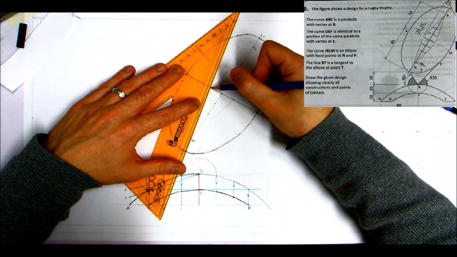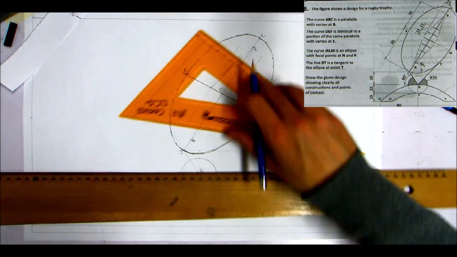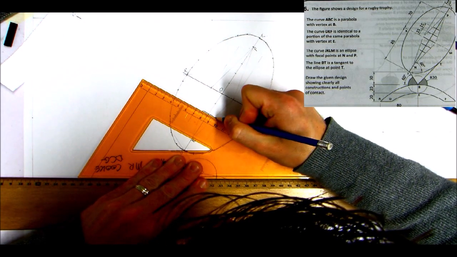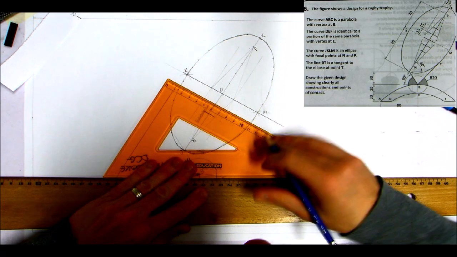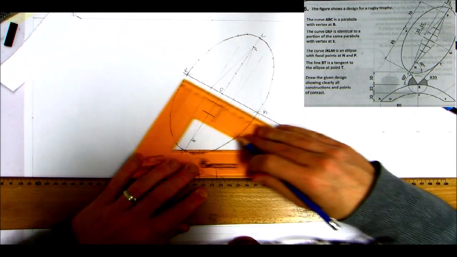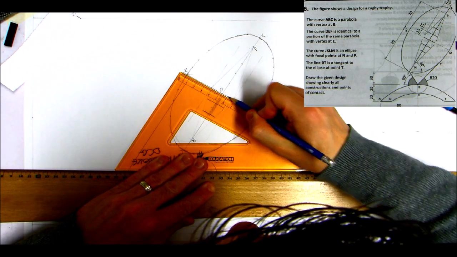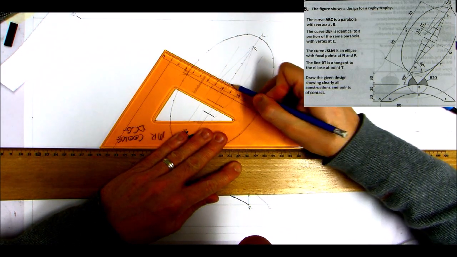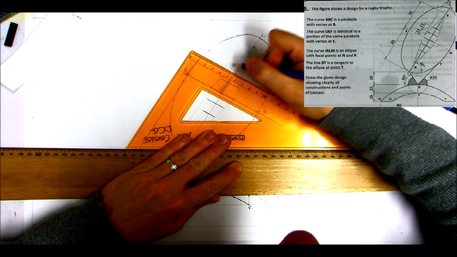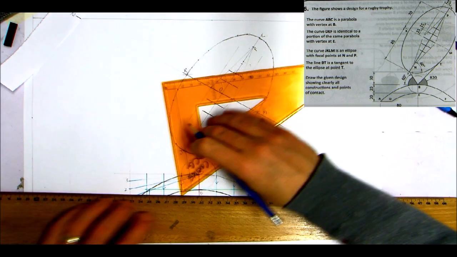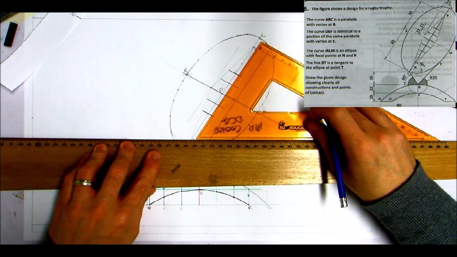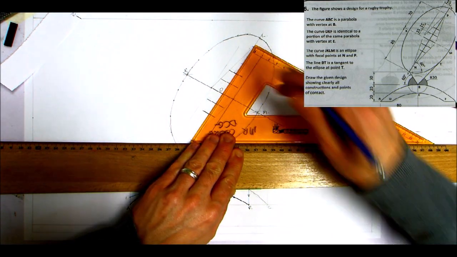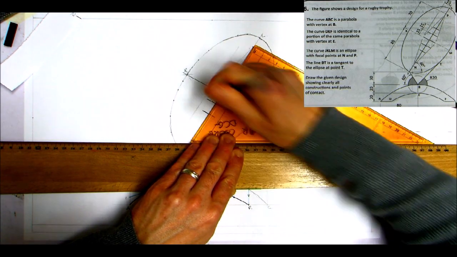And then at 30 degrees we'll draw in our stitches, and we mustn't forget that the stitches go from P to N as well. Okay, so that's in a little bit heavier.